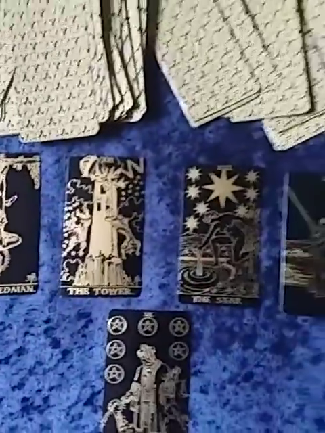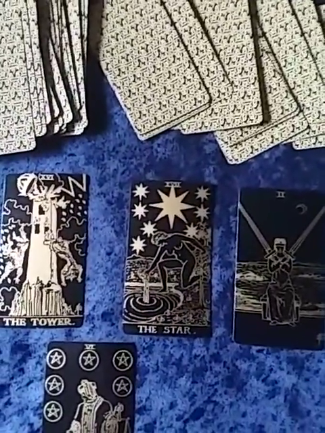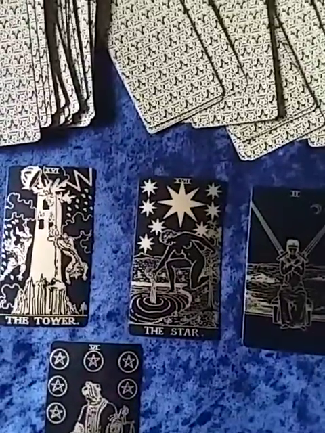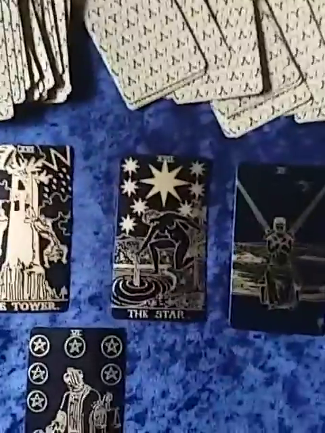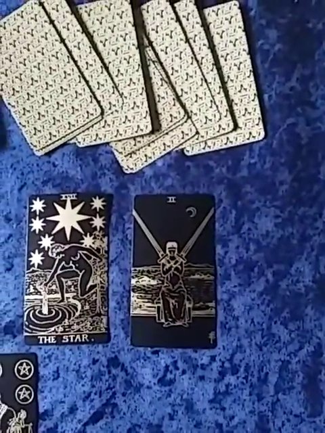Next, let's see. We have summer, fall, winter. Oh, I'm sorry. The star was winter. That would explain the icy imagery. Everything I just said about the card still applies. It just shifts in time. So summer, fall, winter, spring. It's an extension of the renewal.